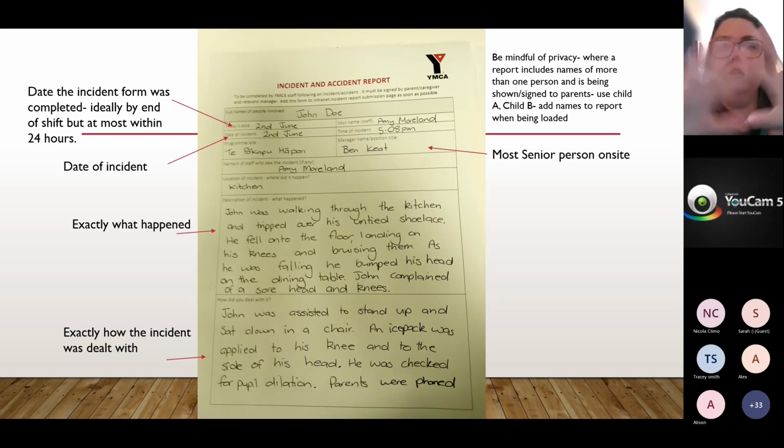Whenever you're writing an incident and accident report, no matter what it is, you need to be really specific. It's exactly what happened, word for word, either what you saw, what you have observed, or what somebody has told you. You're not going to give your opinion, you're not going to embellish on things, you're just going to be really simple, exactly what happened.